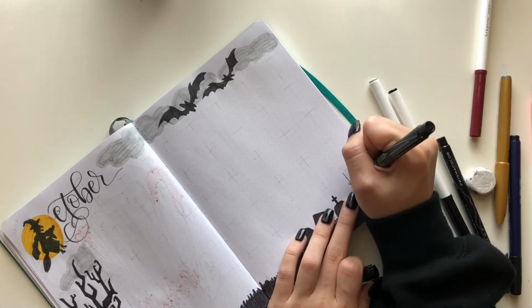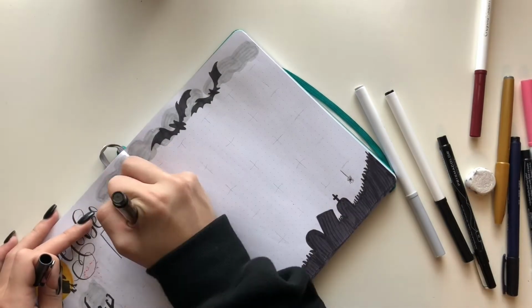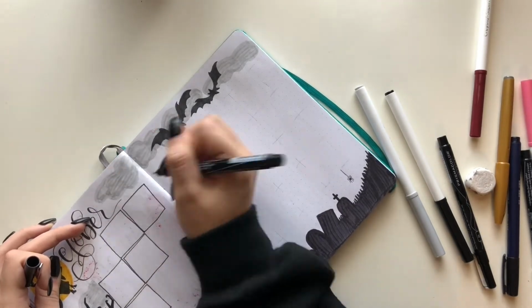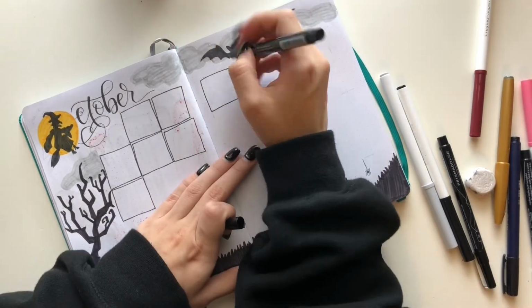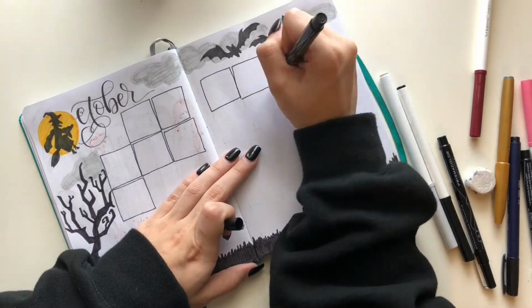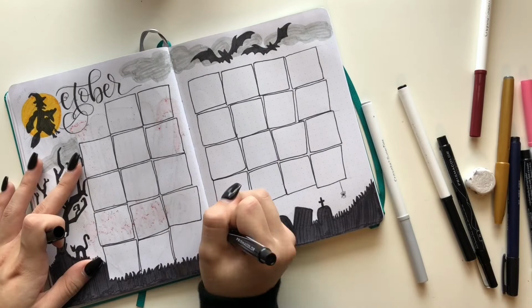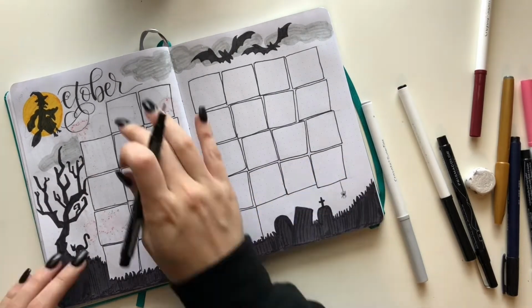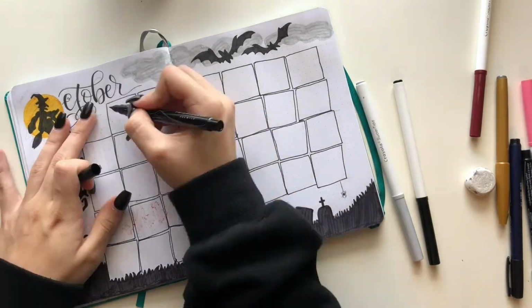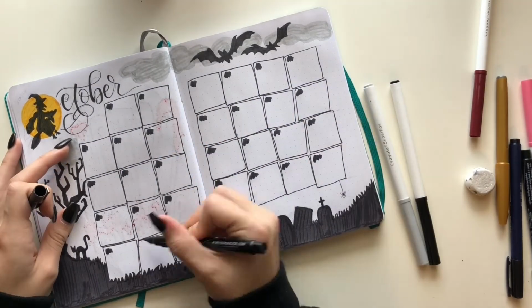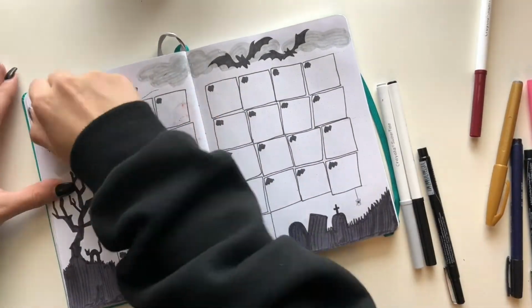Now I'm adding a little spider at the bottom of the calendar, and now I'm actually drawing the calendar, and unlike my other bullet journal videos, this is not a very nice looking calendar because the squares are crooked, and that's supposed to be scary. Halloween, yes. And now I'm just adding kind of messy scribbles as the background for the numbers of the days.